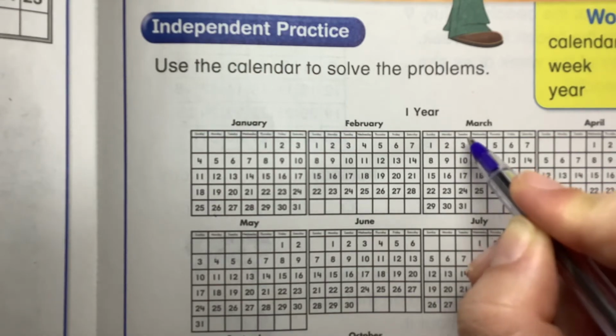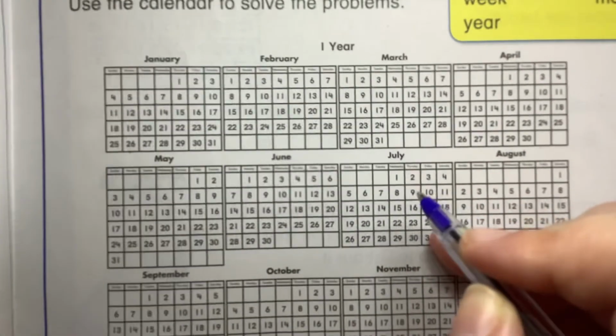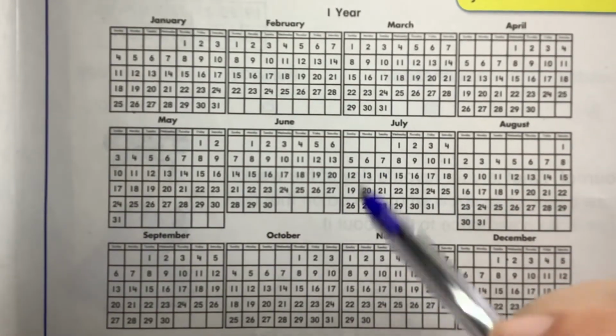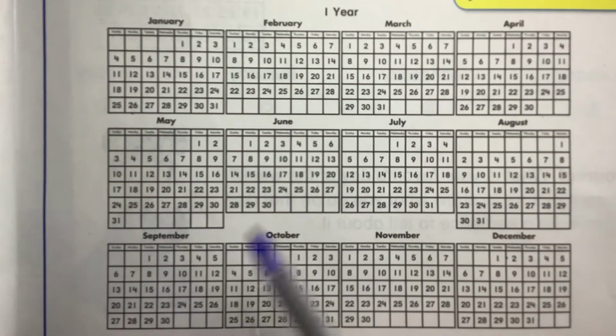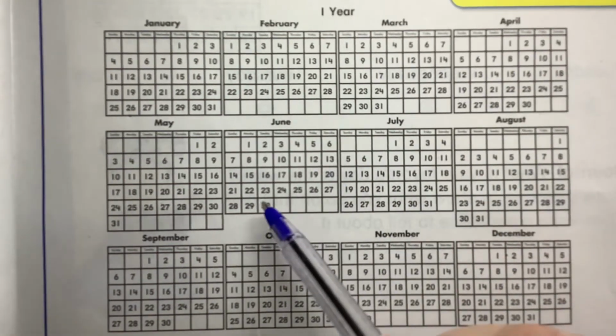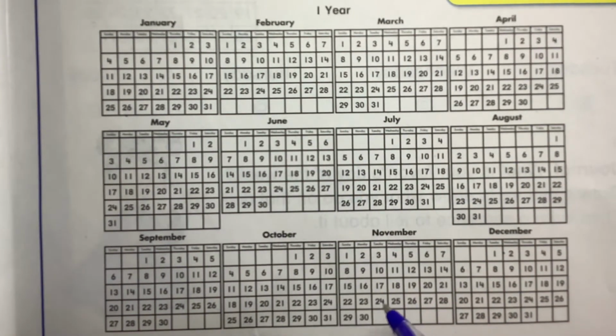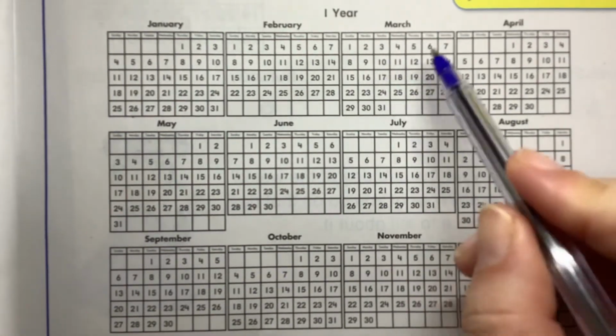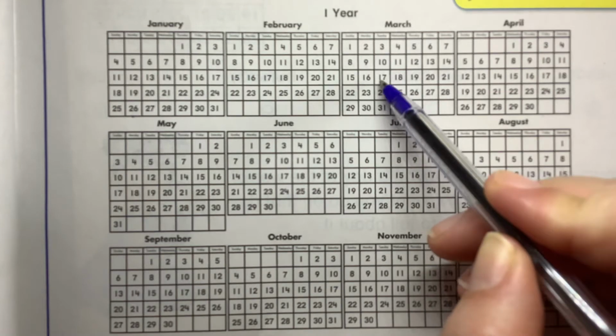So 30 days has September. Did I sing that song wrong? Oh my gosh. 30 days has September, April, June, and November. Let me check. 30 days has September, April, June, and November. All the rest have 31. Okay, good. So here we end March, Sunday, Monday.